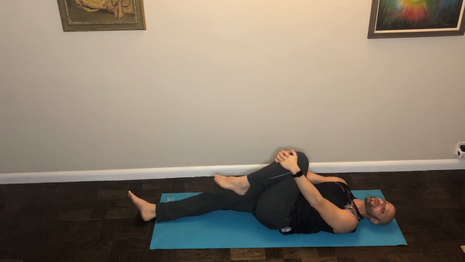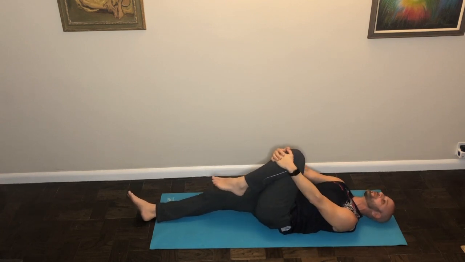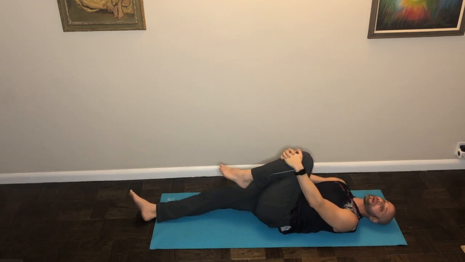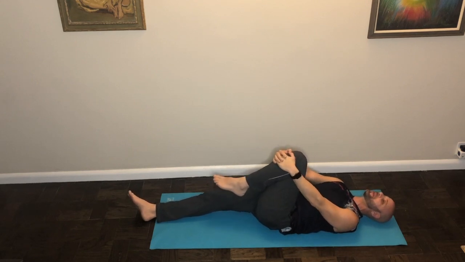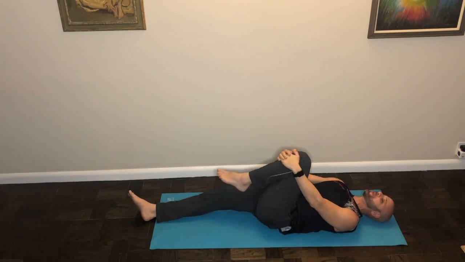A lot of people ask me whether they should stretch first thing in the morning when they get up. No, I don't recommend that. I recommend at least waiting 20-30 minutes till you've been up and just warmed up a little bit. Even after the shower maybe would be best.